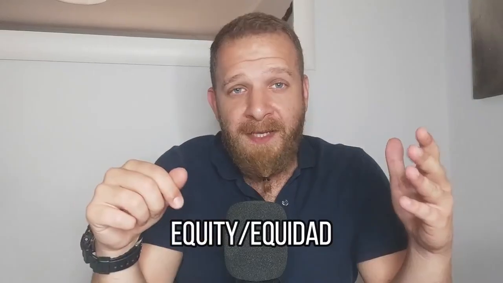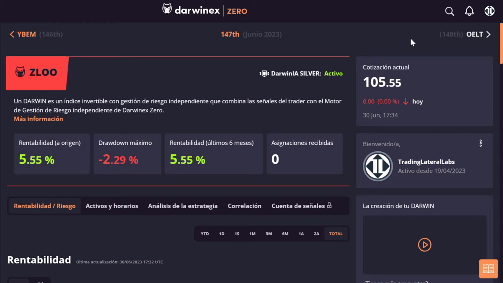Well, in Darwinex 0, drawdown is measured based on the negative floating of our Darwin. This means that our maximum drawdown will be measured based on the maximum losses we have assumed in our Darwin at any given moment in the life of any of the open operations that the Darwin replicates from our virtual trading account. As you can see, this Darwin shows a maximum drawdown of -2.29%.